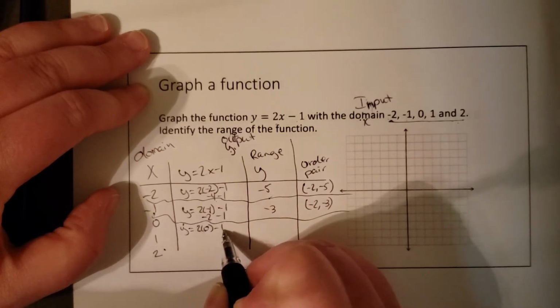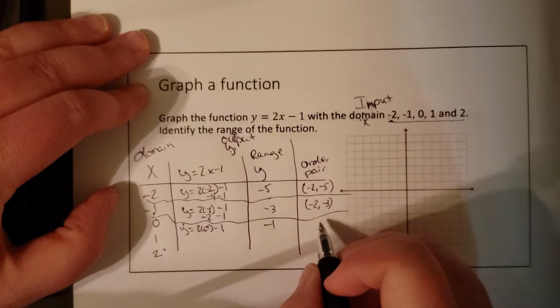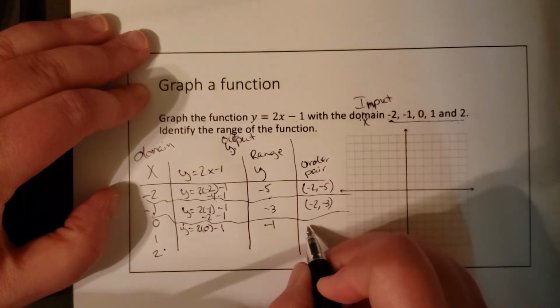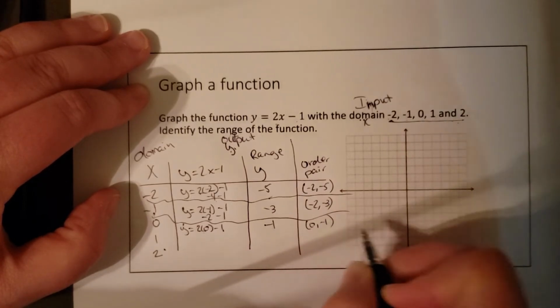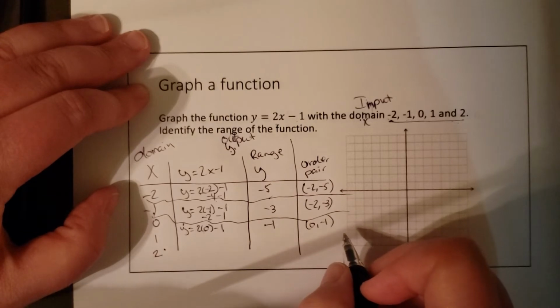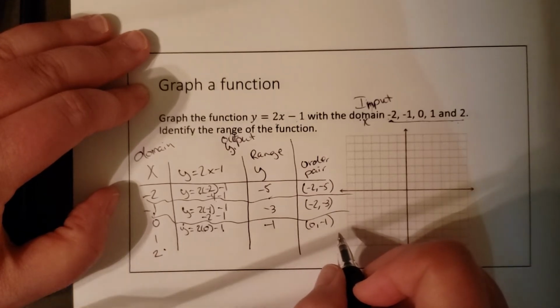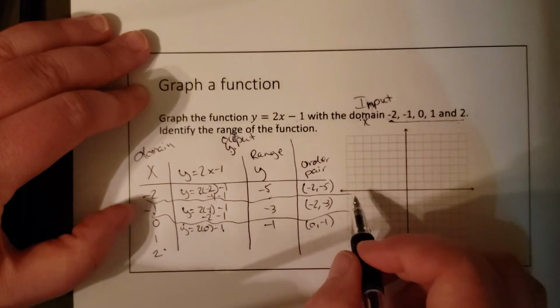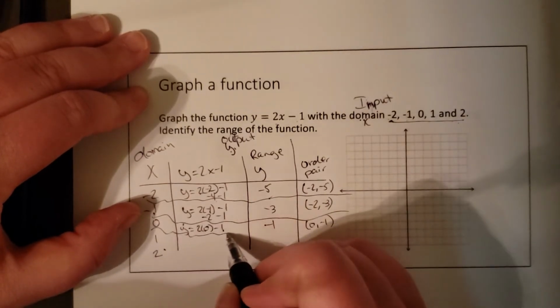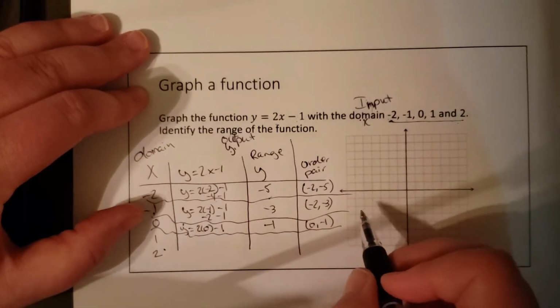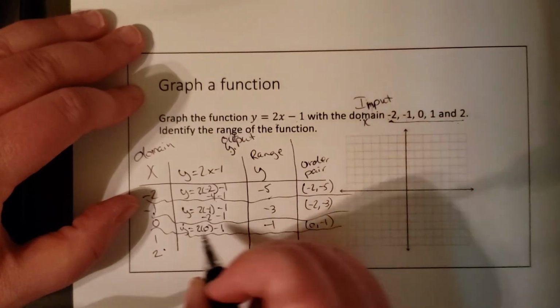Minus 1 is -1. So what's my ordered pair? 0, -1. My absolute favorite when it comes to this. And it just becomes easier.